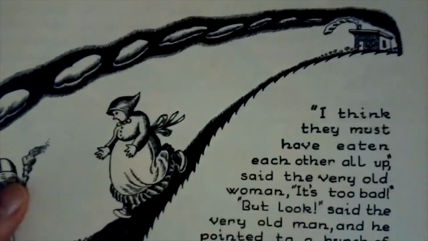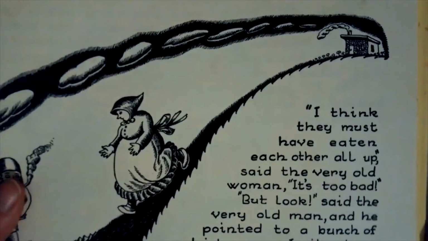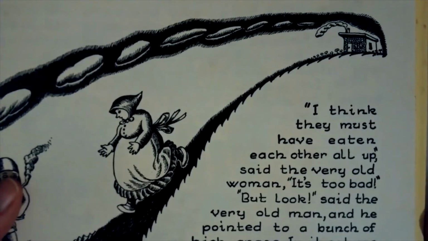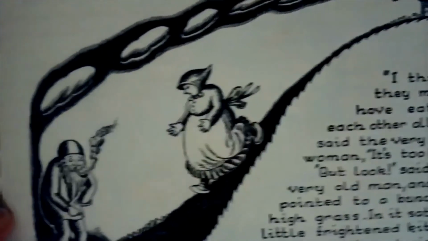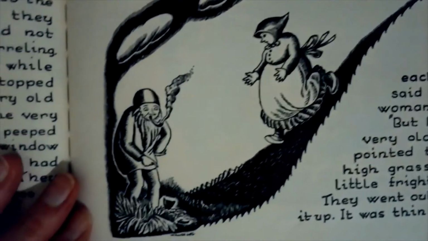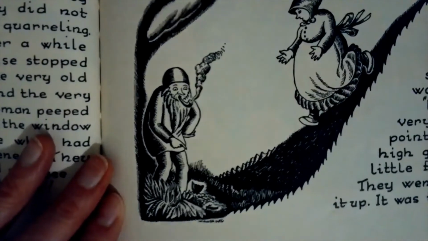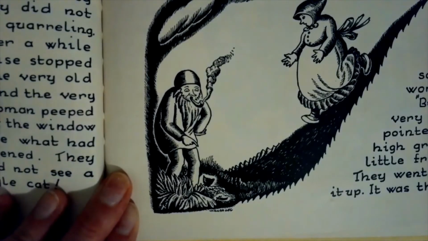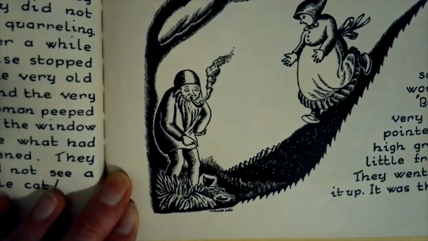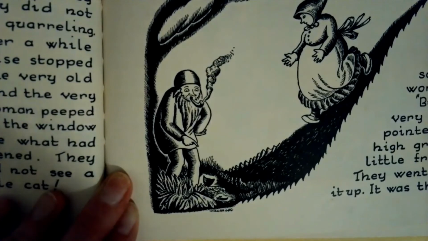I think they must have eaten each other all up, said the very old woman. It's too bad. Oh, but look, said the very old man, and pointed to a bunch of high grass. In it sat a little frightened kitten. They went out and picked it up. It was thin and scraggly.